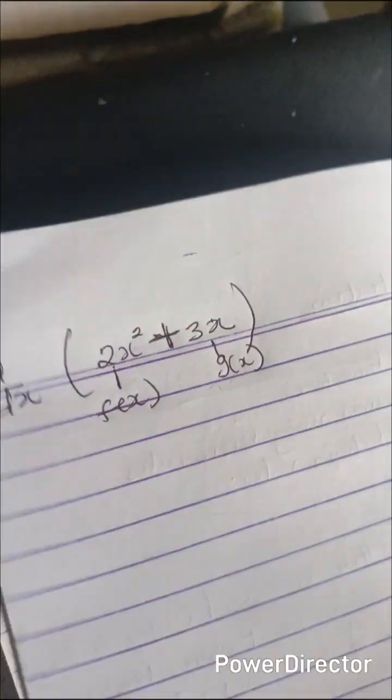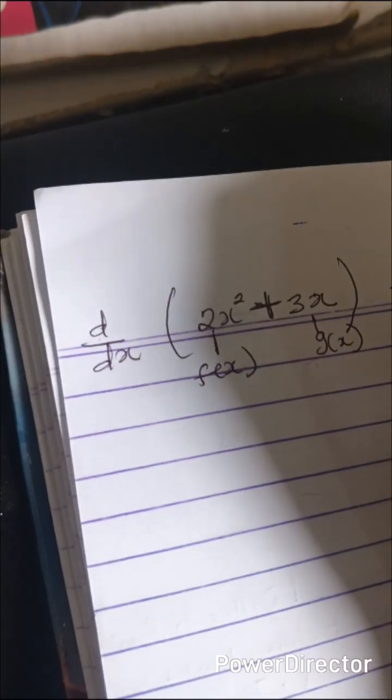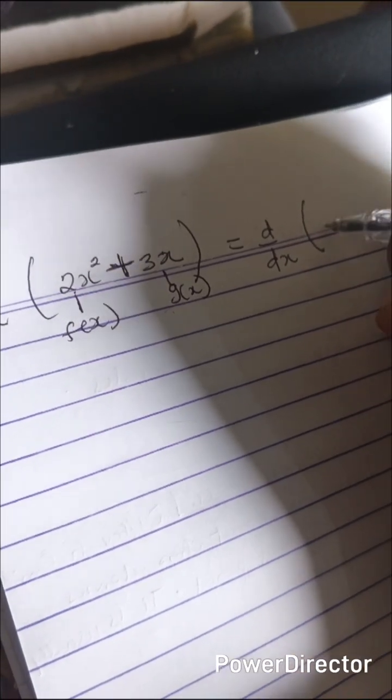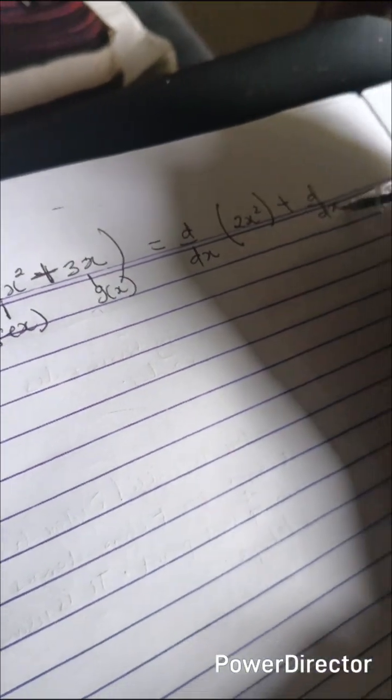So what the rule is saying is that you can split the derivative of the function, irrespective of the operation, whether it's positive or negative. So you can rewrite this one as d/dx of, you take the f of x first, 2x squared, then you put your operation plus, and then you take d/dx of what? 3x.